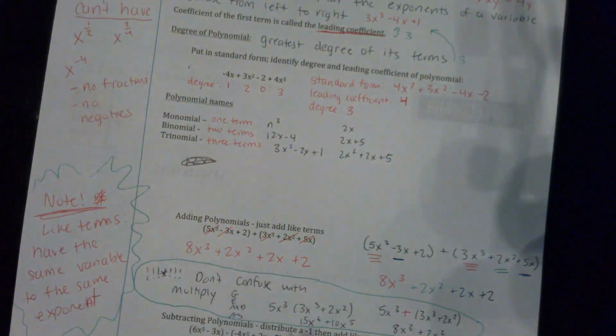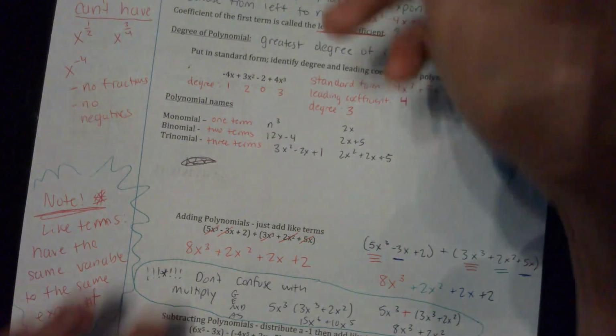Yeah, I don't think so, unless there's a distributive somewhere else. But we shouldn't be confusing these two. So be very careful, right? Just because you see a parentheses doesn't mean you're automatically multiplying. You have to make sure that there's not a plus sign in between there.